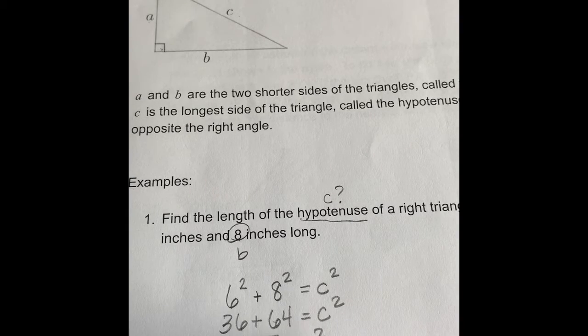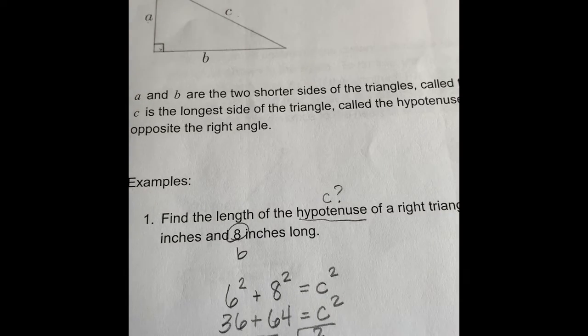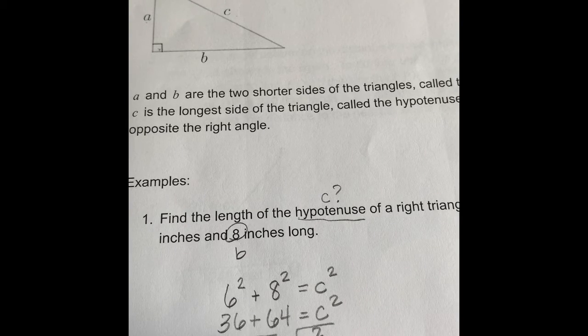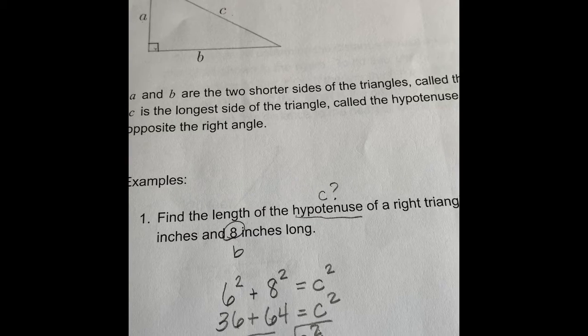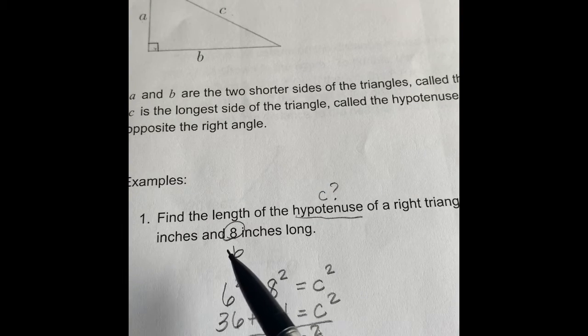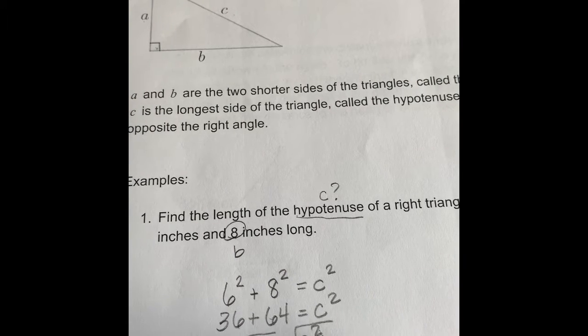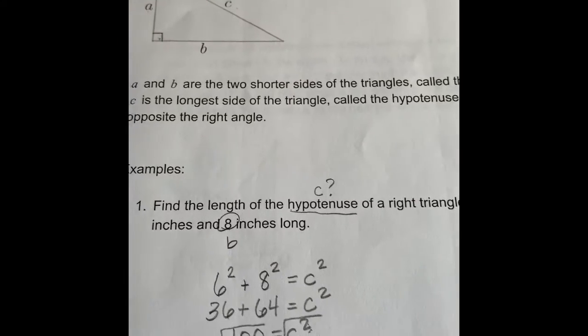So I'm going to have to square root both sides in order to get that exponent of 2 to go away. Square root of 100 is 10. And the square root and the square cancel, so we're just left with C. We want to make sure to put the unit of measurement up here. We were told that the legs were measured in inches. So our hypotenuse is going to be measured in inches. So C is equal to 10 inches.